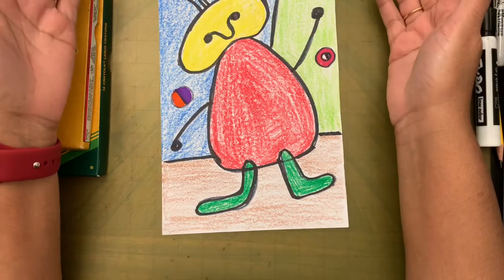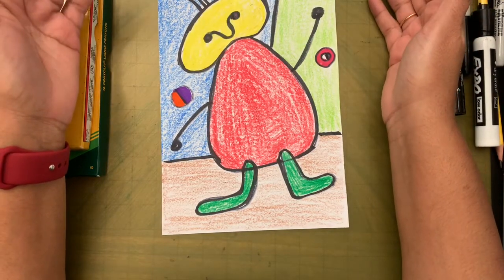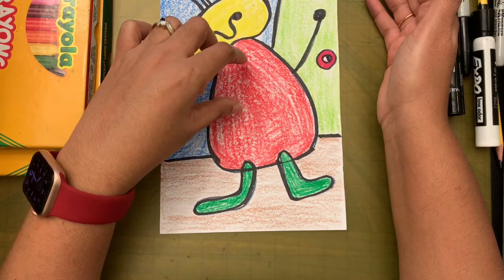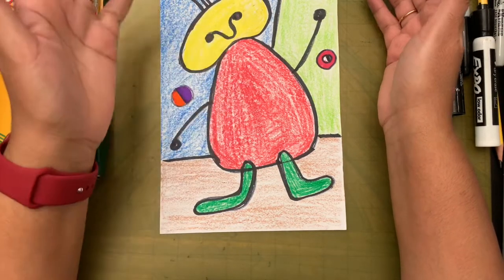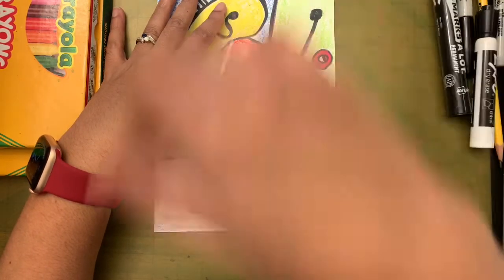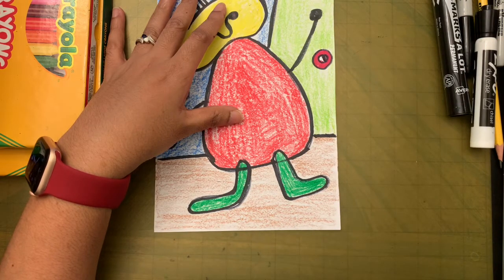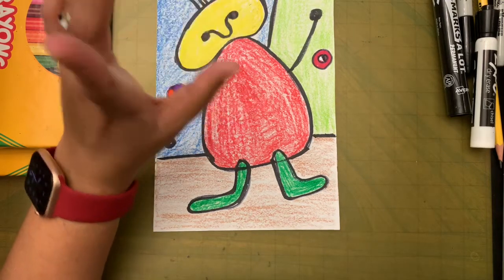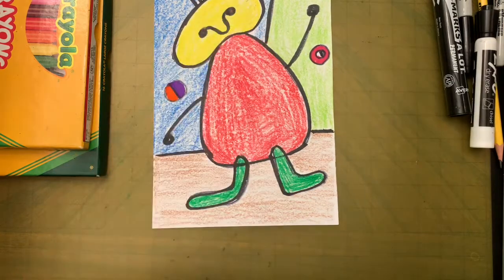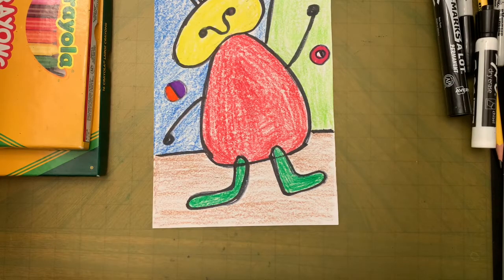Okay, so my art is done. I hope you guys had fun learning about shapes and learning about this artist whose name is Juan Miró. This artist is a Spanish painter. He was born in 1893, and he lived very long ago. I hope you guys had fun drawing in his style.